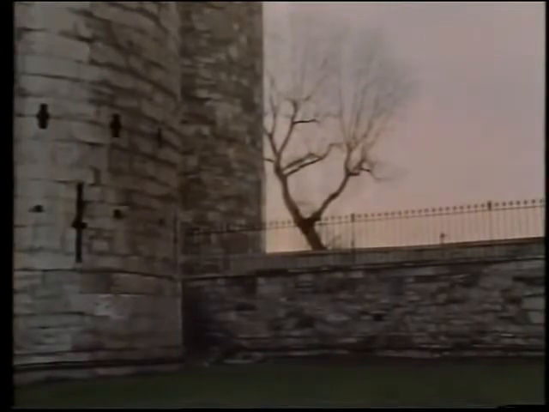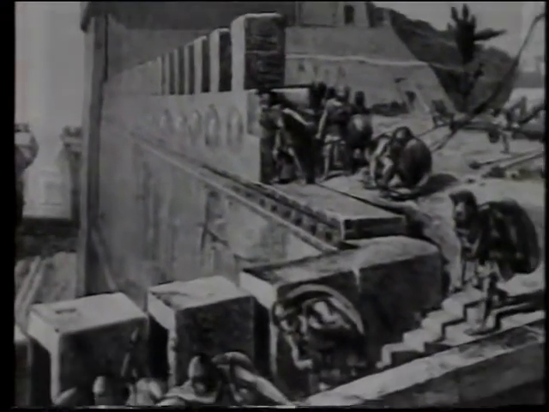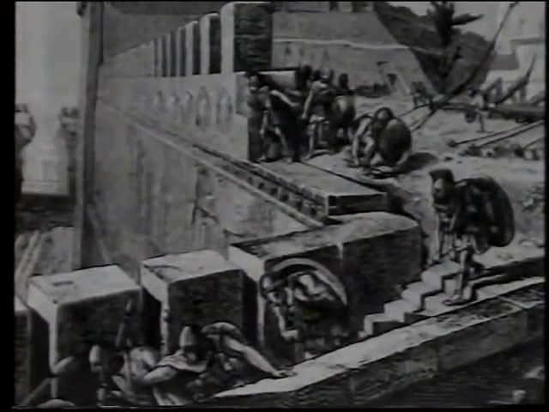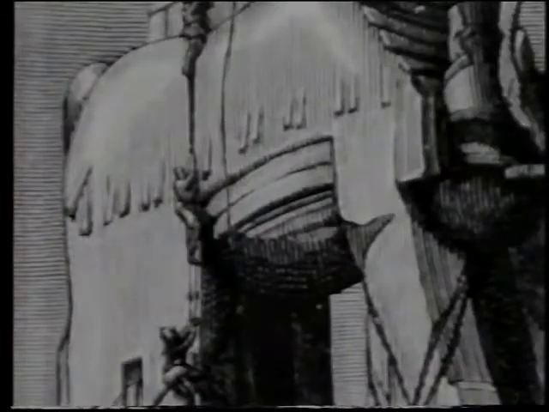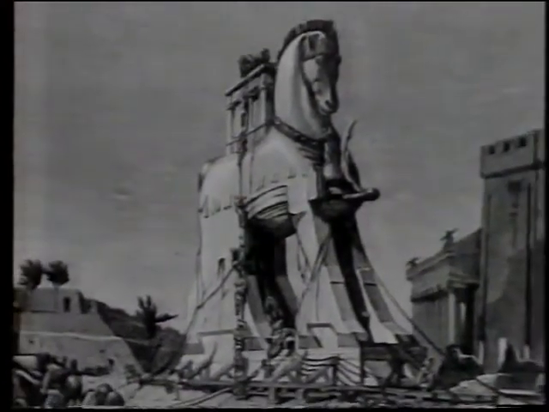You might try and sneak past the sentries, or scale the walls, or perhaps take your battering ram to the gates. But if you're an ancient Greek and good at carpentry, you might try a more subtle approach. Disguise yourself as a friendly gift and let the inhabitants of the city take you in, just like those of Troy.